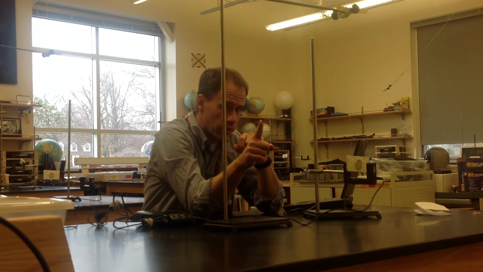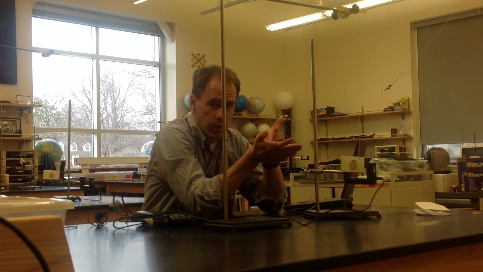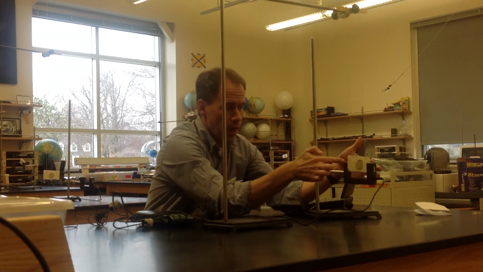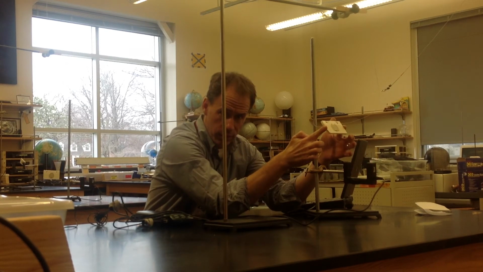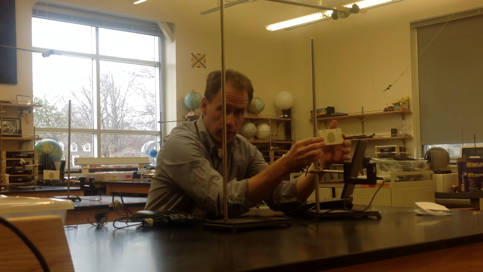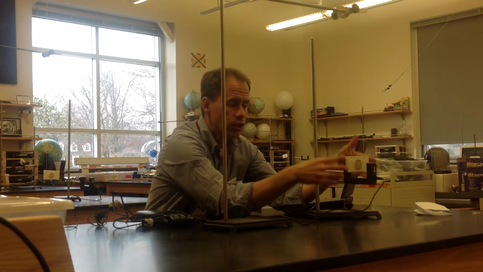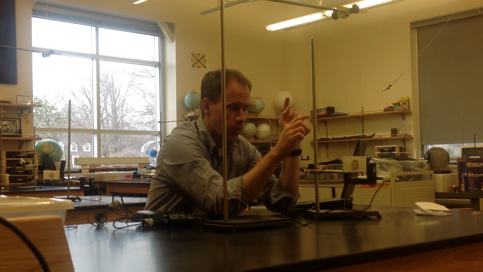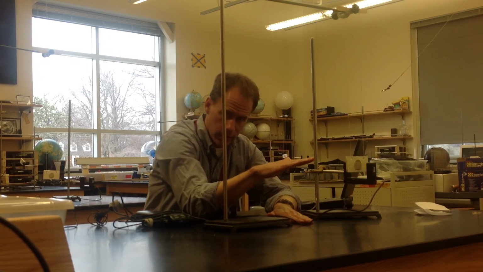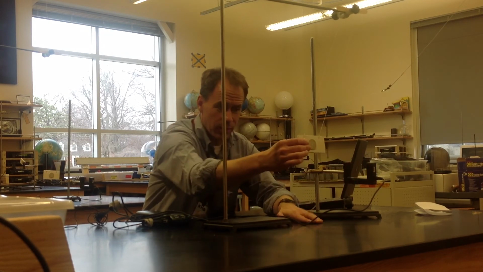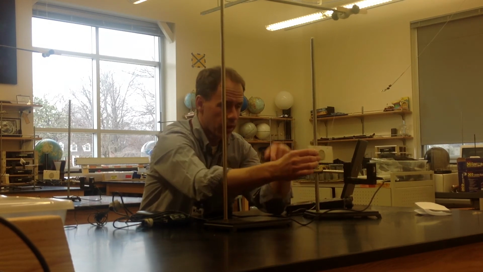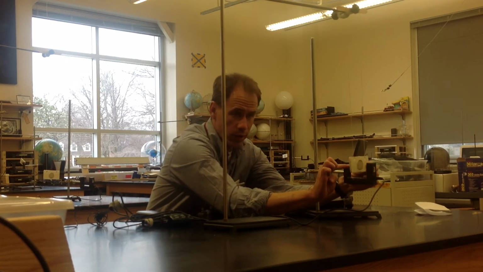Now, energy gravitational, we have the equation m times g times h. M is the mass of this, so we measure the mass in kilograms. G is 9.8, it's our standard number. H is height, but it's not height above the table. It's not how high it is above here. It's how high it is above where it started.